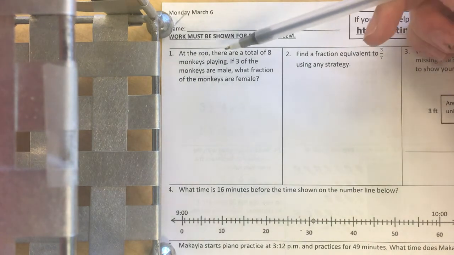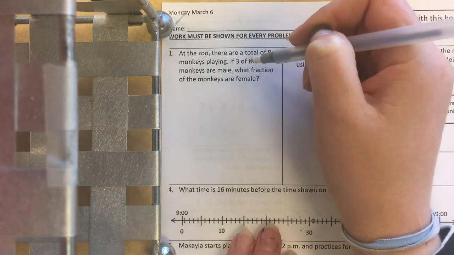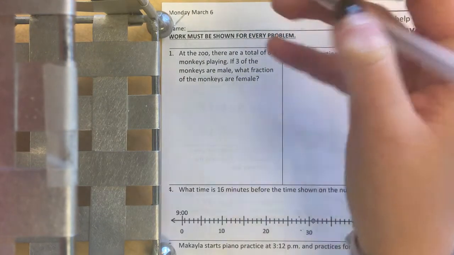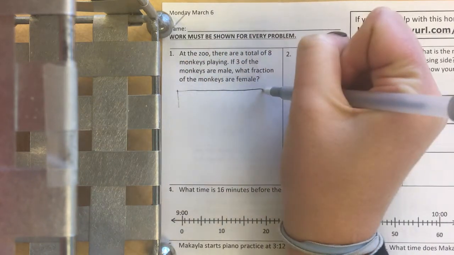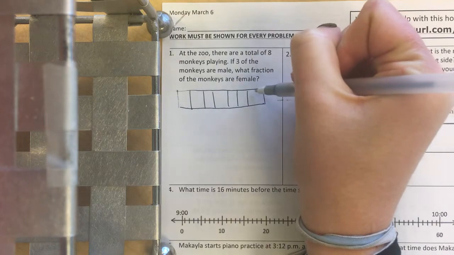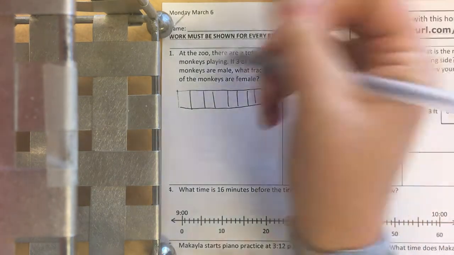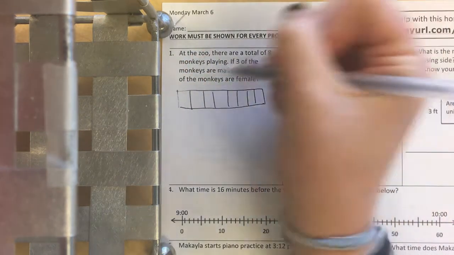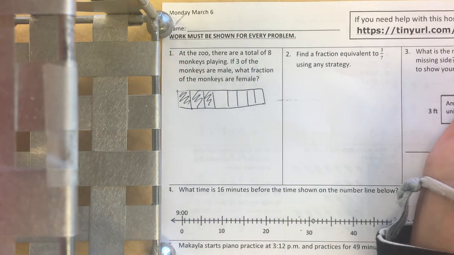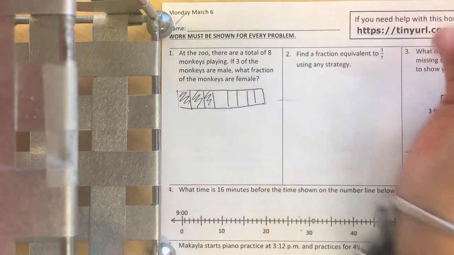Number 1 says, at the zoo there are a total of 8 monkeys playing. If 3 of the monkeys are male, what fraction of the monkeys are female? So again, we're having a total of 1, 2, 3, 4, 5, 6, 7, 8 monkeys. 3 of them are male, and it wants to know what fraction are female.